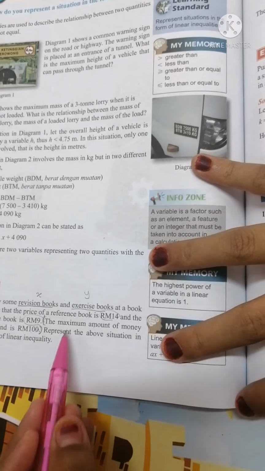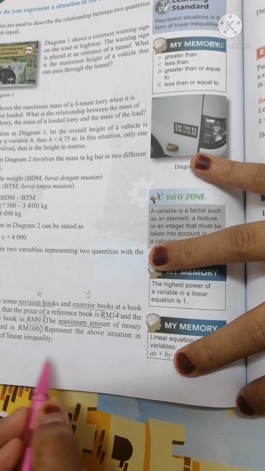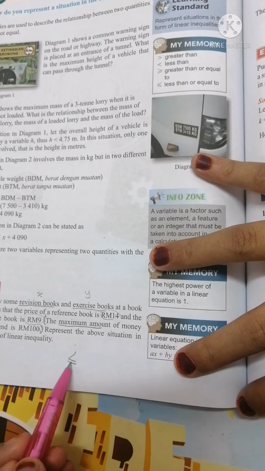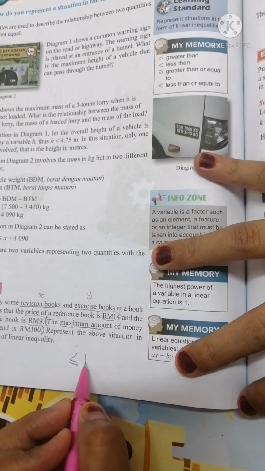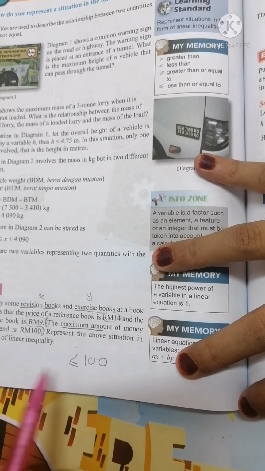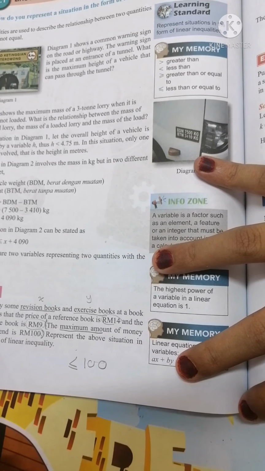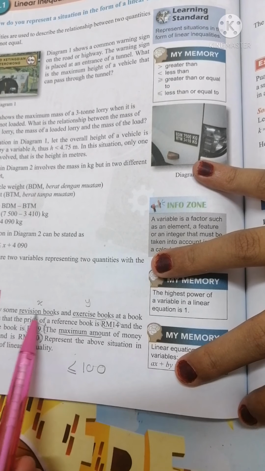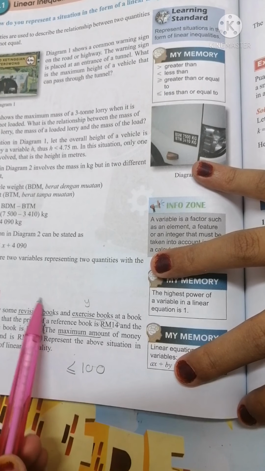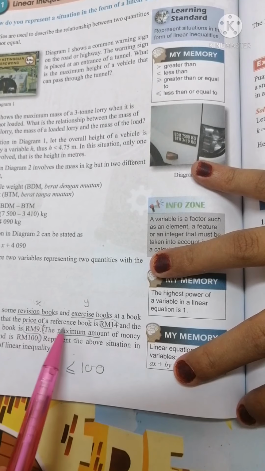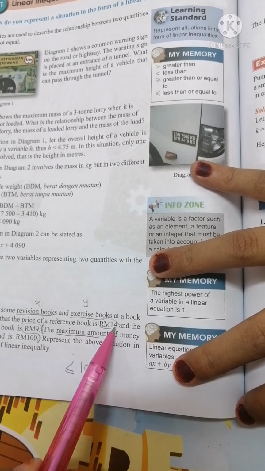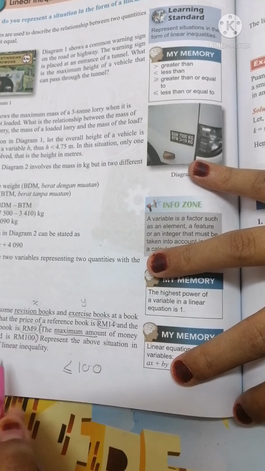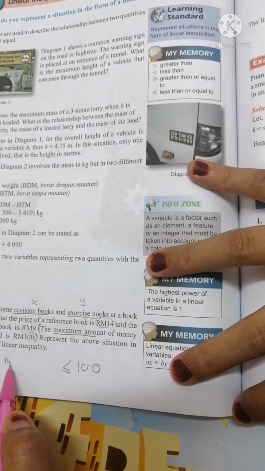Now from here you know that the symbol is less than or equal to 100. Now, how much does Taufik spend on revision books? For revision books, which represent X, it is 14 ringgit for each book. So X multiplied by 14, we get 14X.